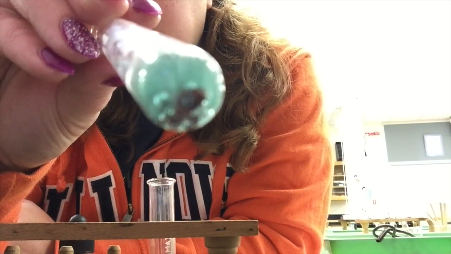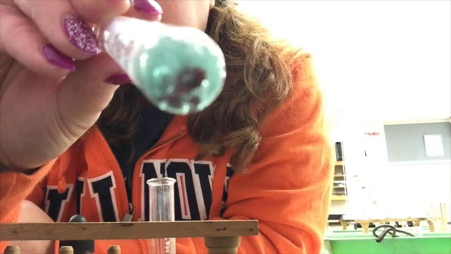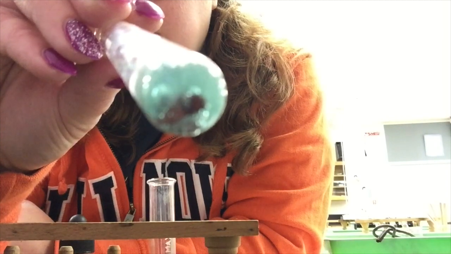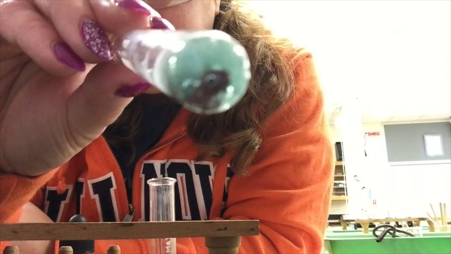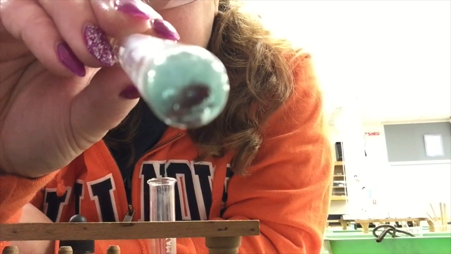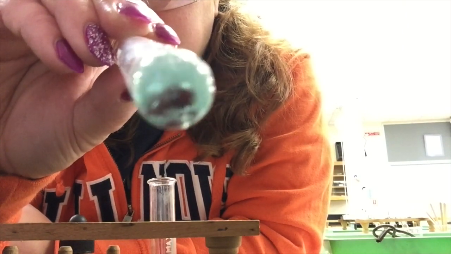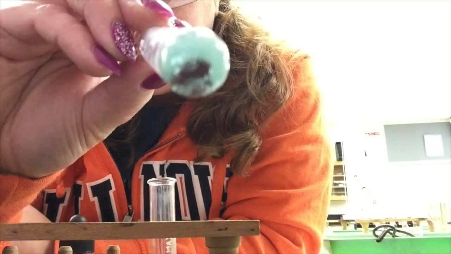So if you look at your equation, you can predict what metal now is being produced, and maybe what kind of reaction this is. If I started with aluminum and end with a different metal, what kind of reaction do you think this is?